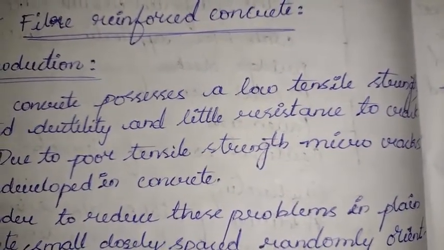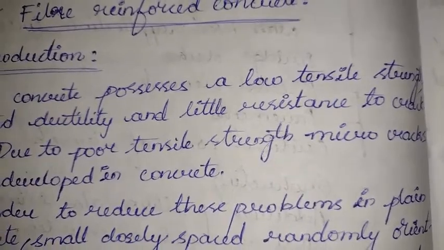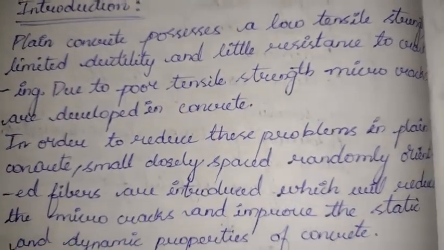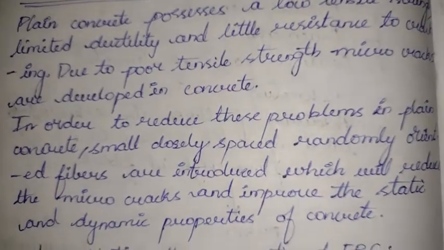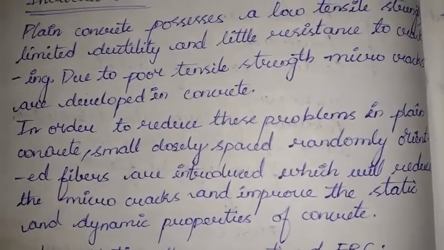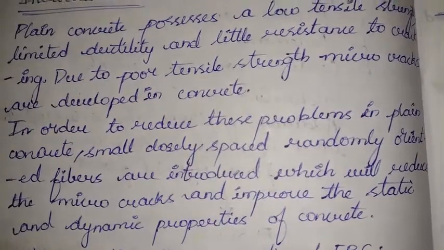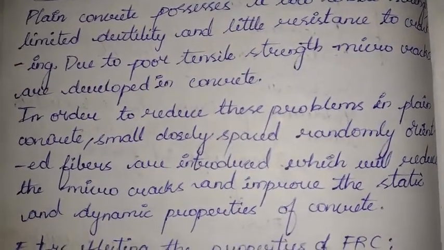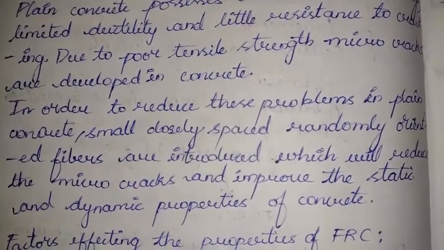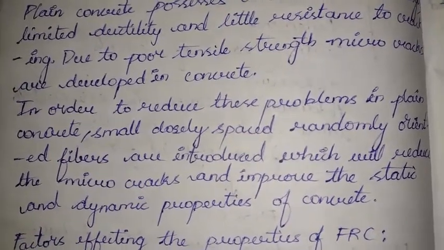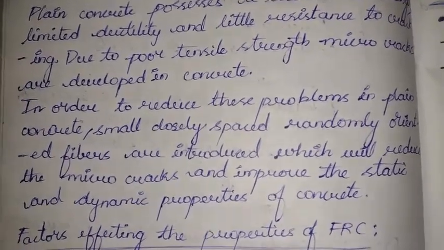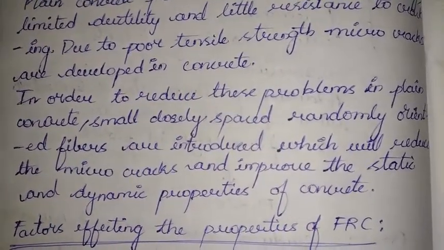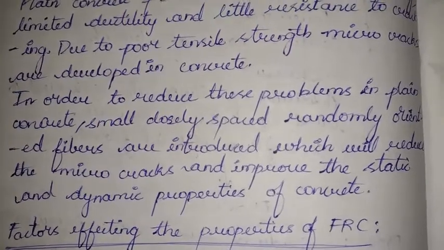In this video, we are going to discuss fiber reinforced concrete. Coming to the introduction part, plain concrete possesses a low tensile strength, limited ductility and little resistance to cracking. Due to the poor tensile strength, micro cracks are developed in concrete. So in order to reduce these problems in plain concrete, small closely spaced randomly oriented fibers are introduced, which will reduce the micro cracks and improve the static and dynamic properties of concrete.